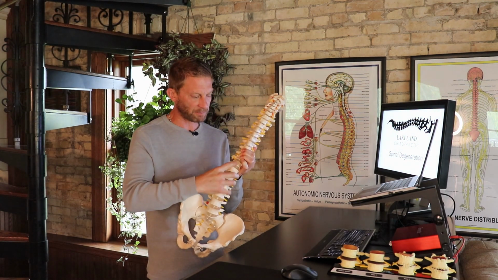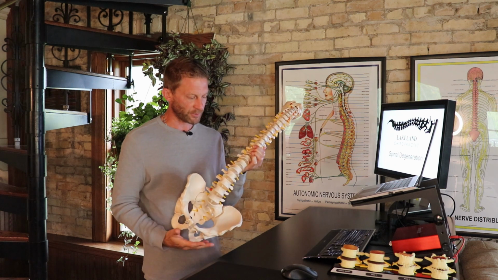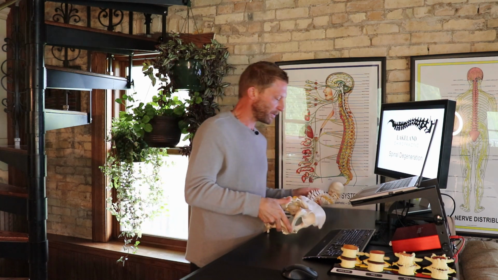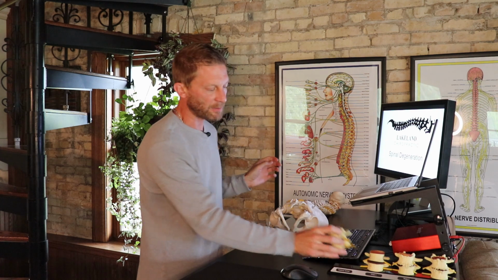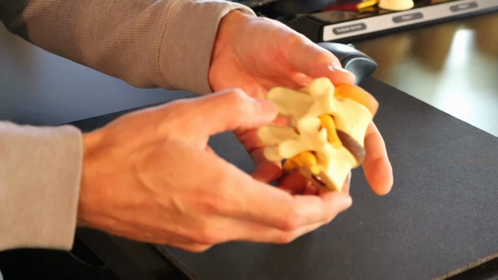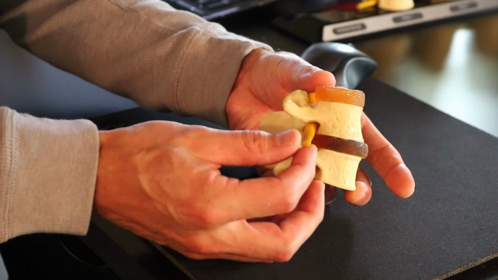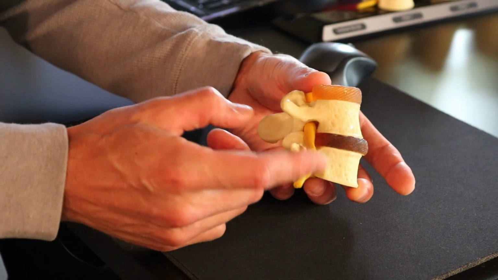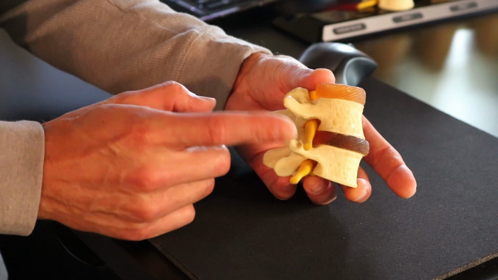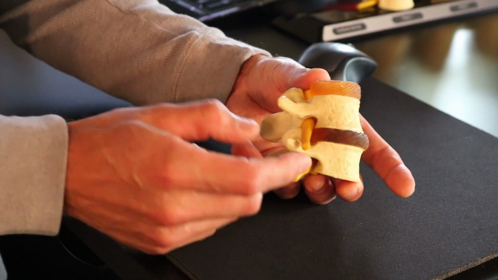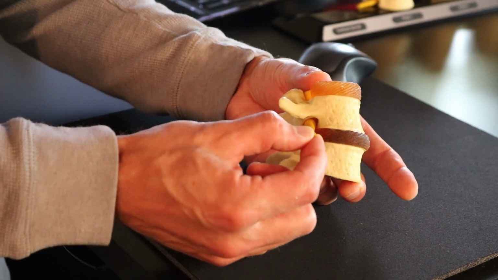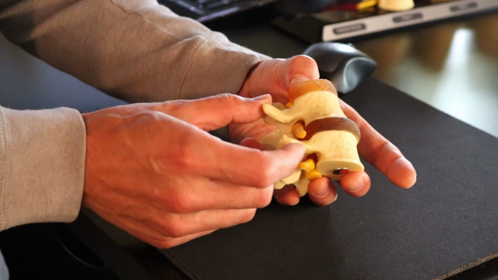Between the joints of the spine, we have the intervertebral disc. Now remember that the spine's main job is to protect the central nervous system. This is how the brain communicates with the rest of the body. So you can see that the spinal nerve on this segmental model is nice and strong, nice and healthy, and there's a lot of space.